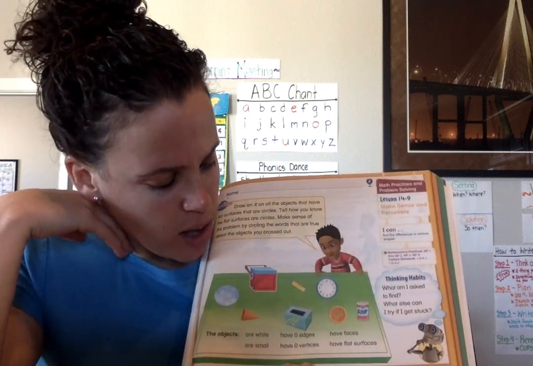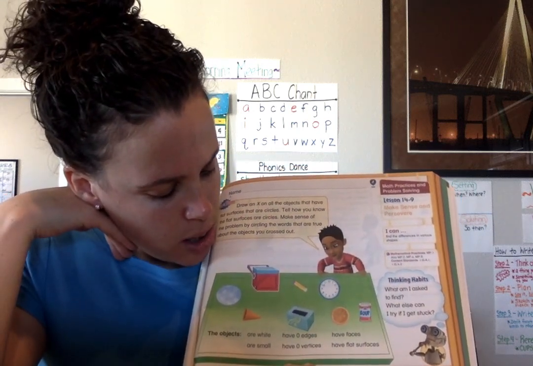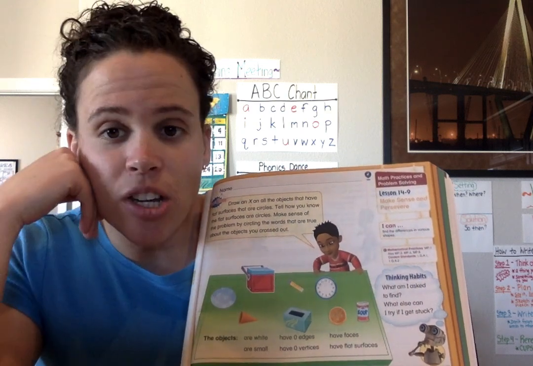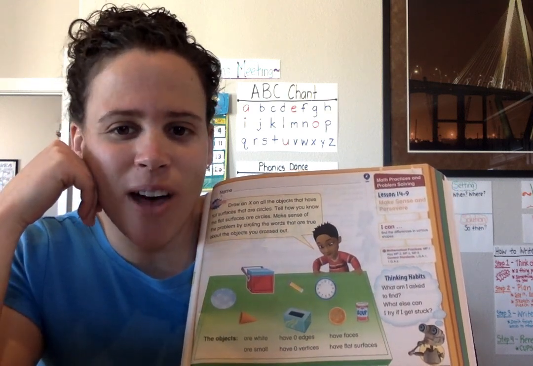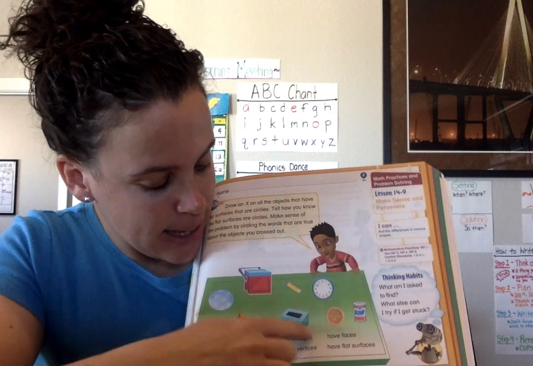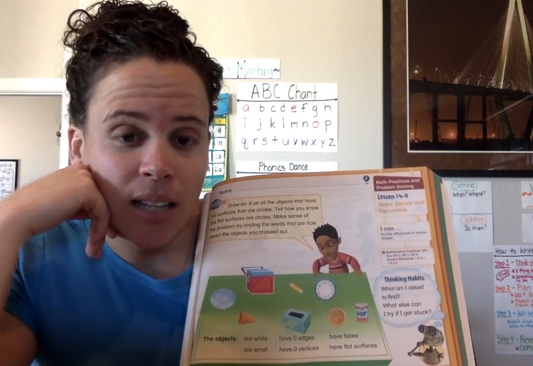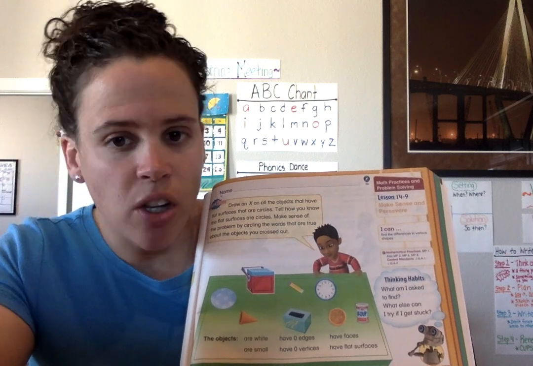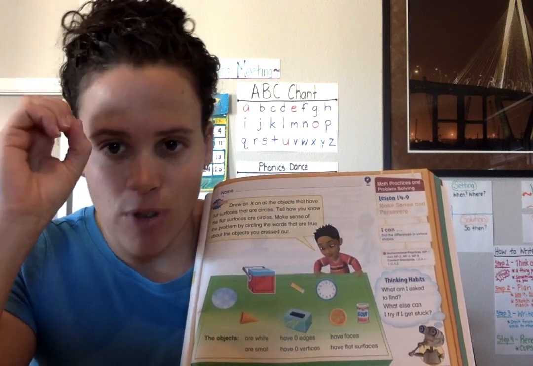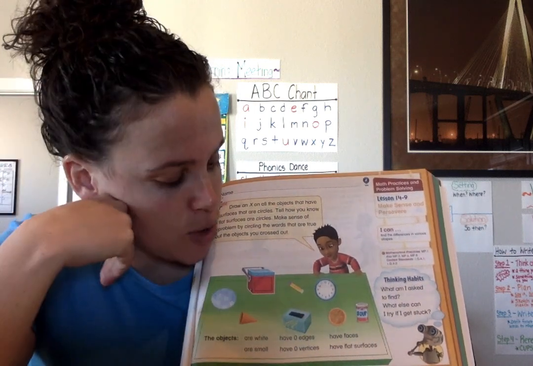Okay, so small, nope, that doesn't matter. Have 0 edges. Do all circles have 0 edges? Yes, that's a defining attribute. What about have 0 vertices? Think about a circle. Does the circle have any vertices? No, so that is a defining attribute.